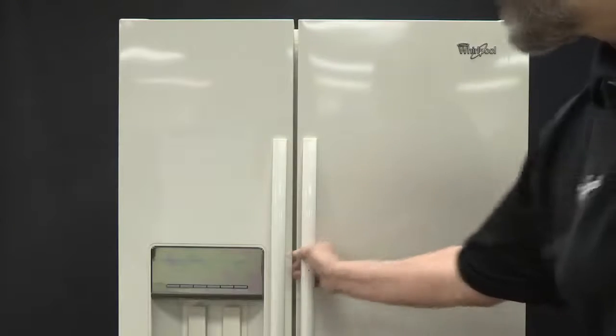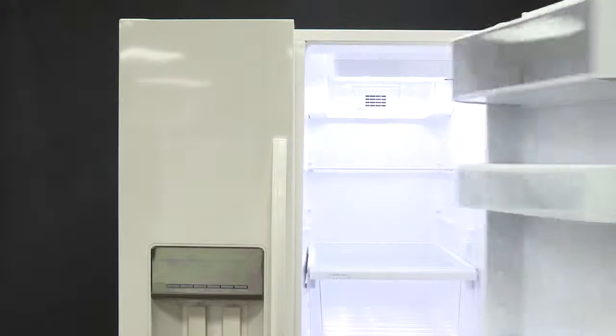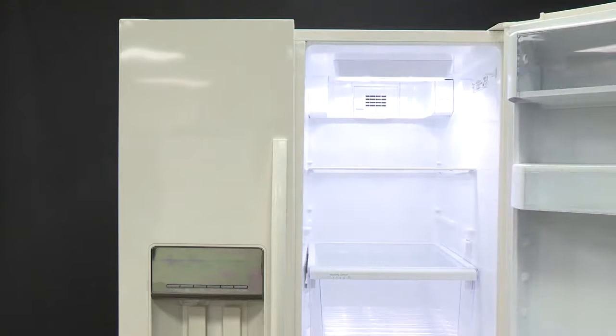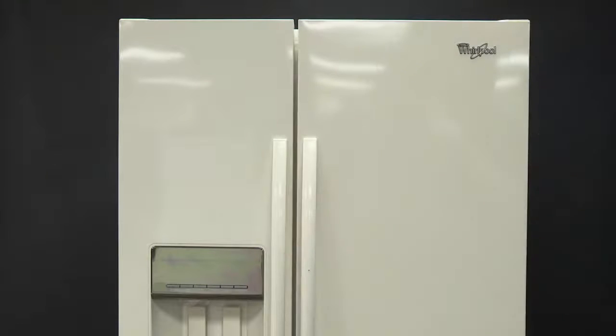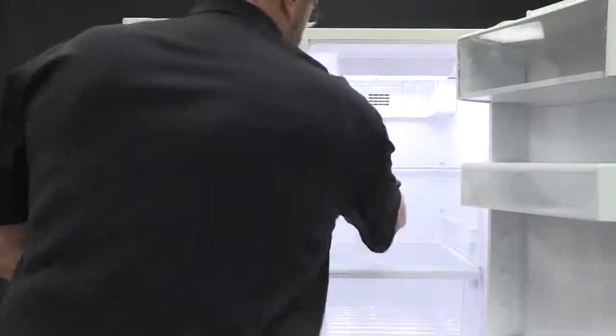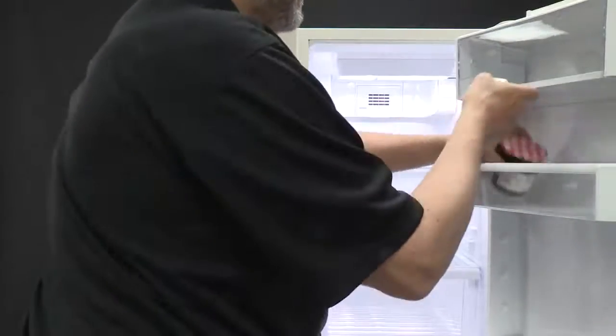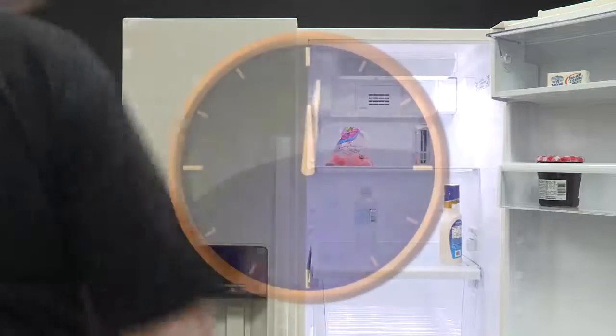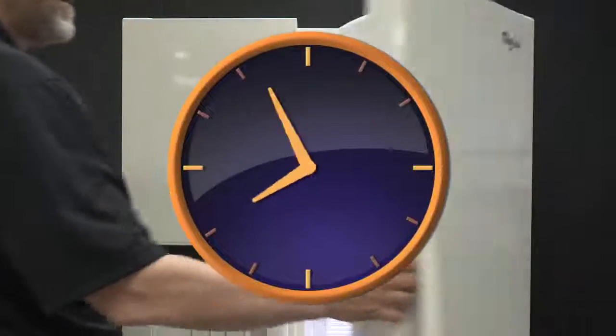Doors left open allow warm air to enter the cabinet. Make sure to keep the door closed and avoid leaving the door open for extended periods of time. Large loads of food can influence the temperature of the refrigerator as well. After loading the refrigerator, you must allow several hours for the temperature to normalize.